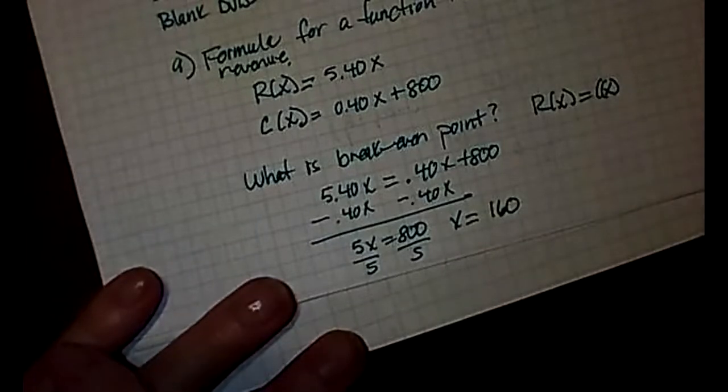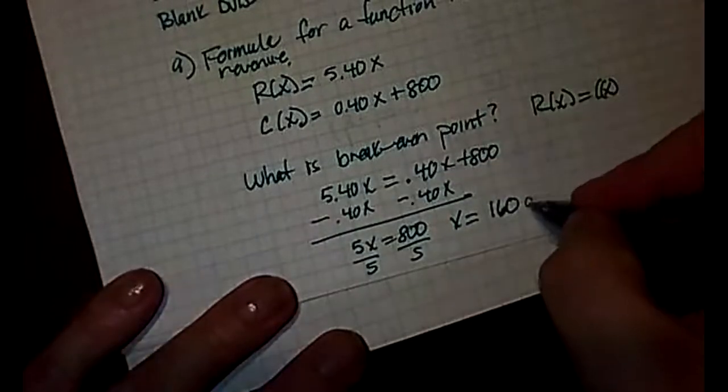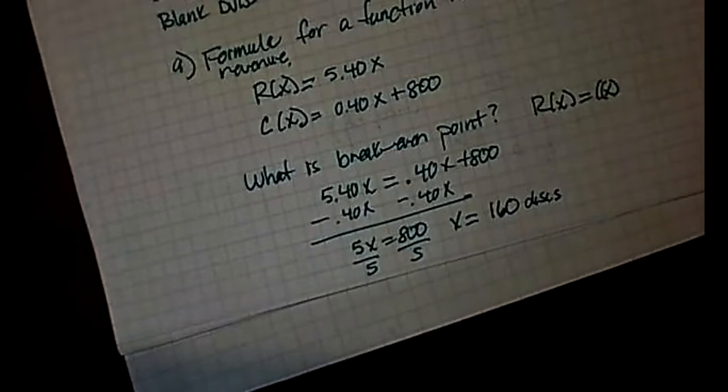160. So that means he needs to sell 160 discs, not desks, discs, to break even to where he starts making a profit. So anything more than 160 discs, he'll begin making money.